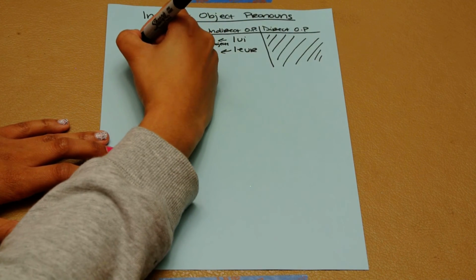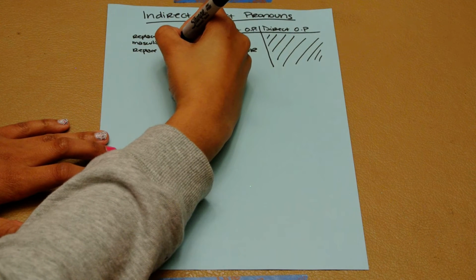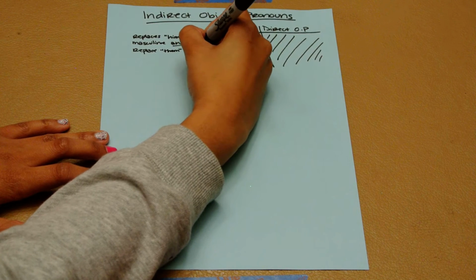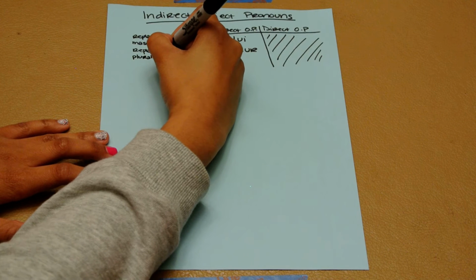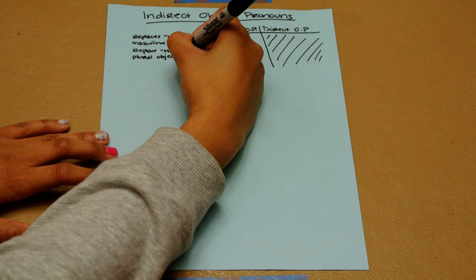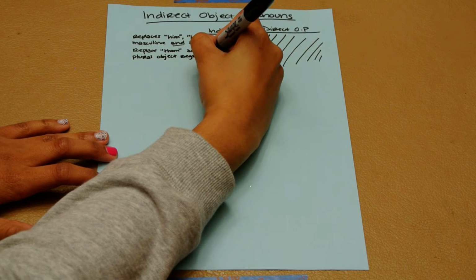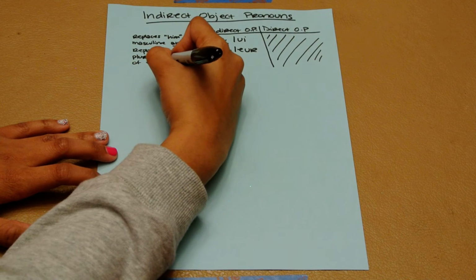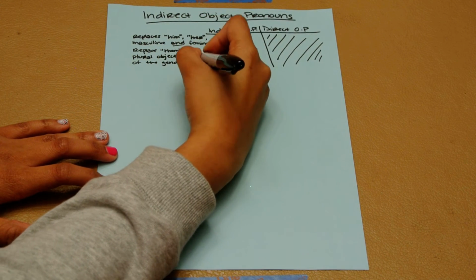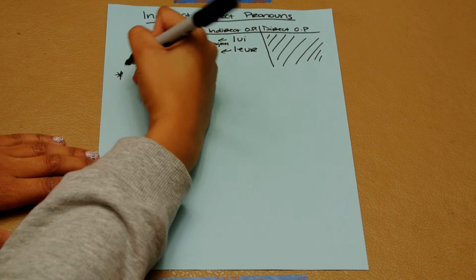Then leur is going to replace them and plural objects. And for plural objects, it's regardless of their gender. It does not matter what the gender is. If it is plural, you're always going to use leur, even if it's masculine or feminine. Okay? So what exactly is an indirect object?